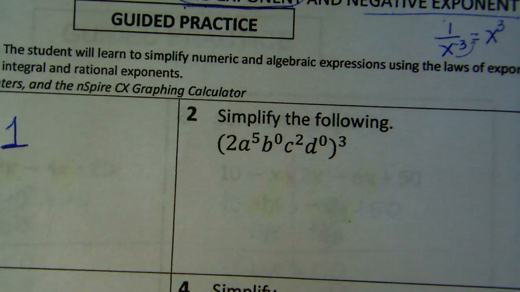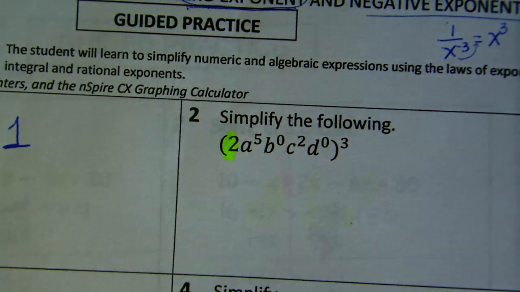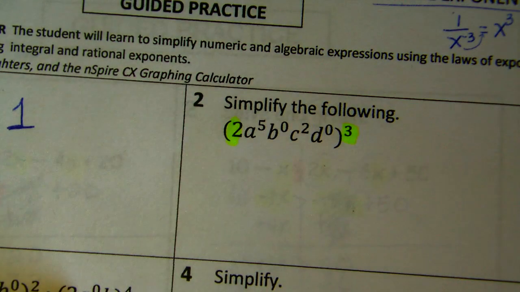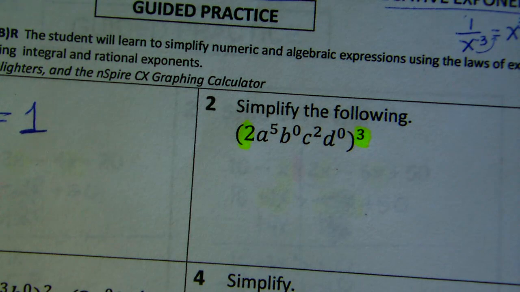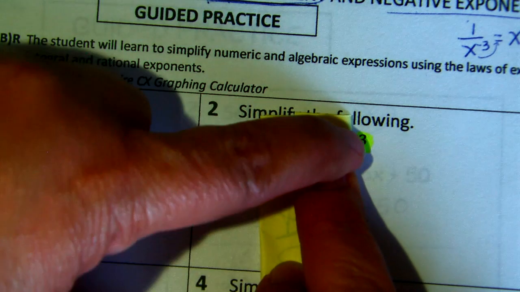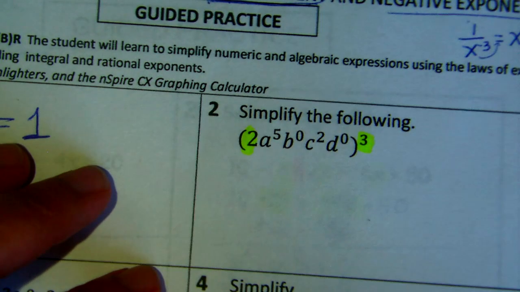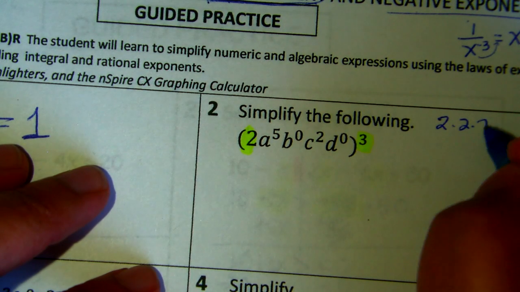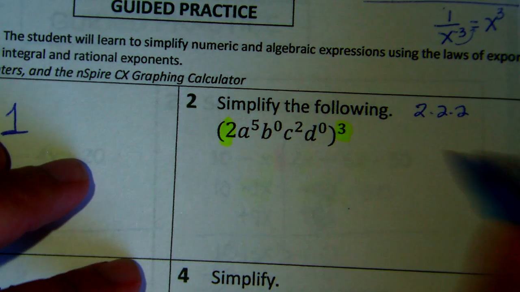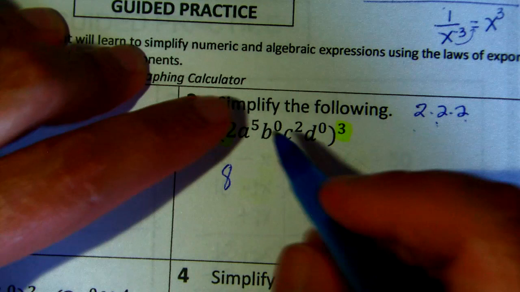Number 2. Look at this exercise. We have a coefficient, the 2, and we have a power over here, 3. Remember what we said before. Let me cover this with a little piece of paper. What if these variables were not there? What do you see? 2 to the power of 3, right? So 2 to the power of 3 is 2 times 2 times 2. 2 times 2 is 4, and 4 times 2 is 8. So it's 8.